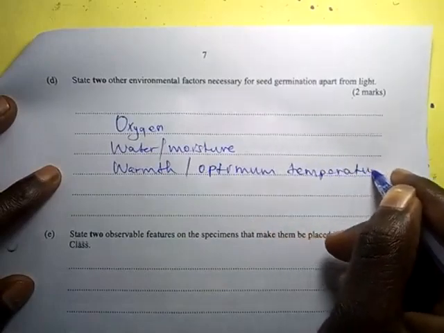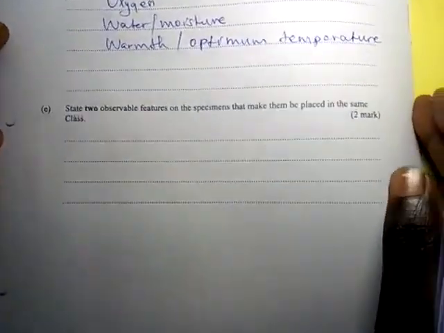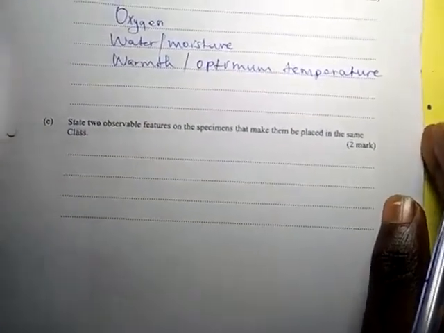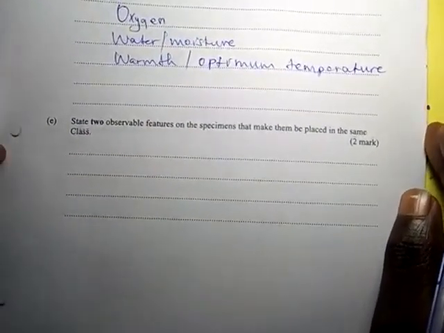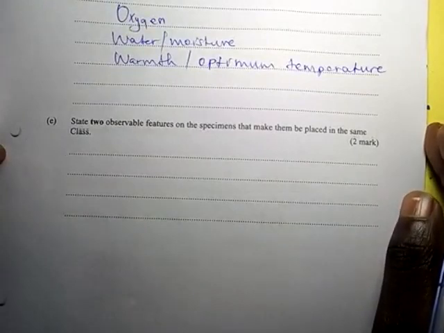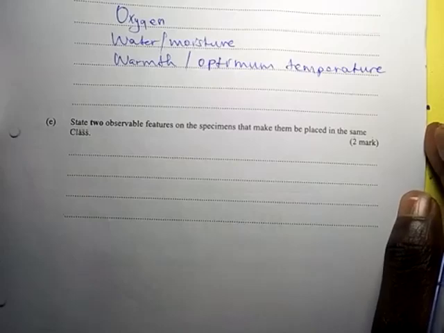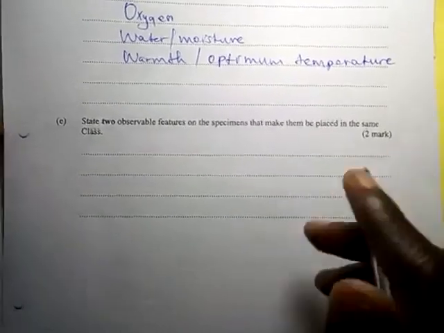Lastly, E. State 2 observable features on the specimens that make them to be placed in the same class.